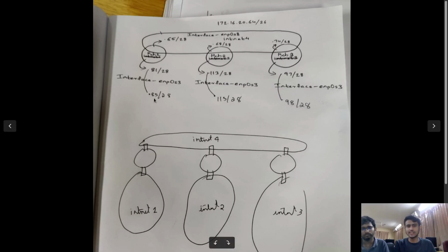We assign the IP address of each child node within the range, so for Internet 1, something between 80 to 95, like 85/28. Similarly, 115/28 for 112 to 127, and 98/28 for 96 to 111. Each child node will have a gateway to the router, which is the 81/28. So this is the arrangement of the child systems and the routers.